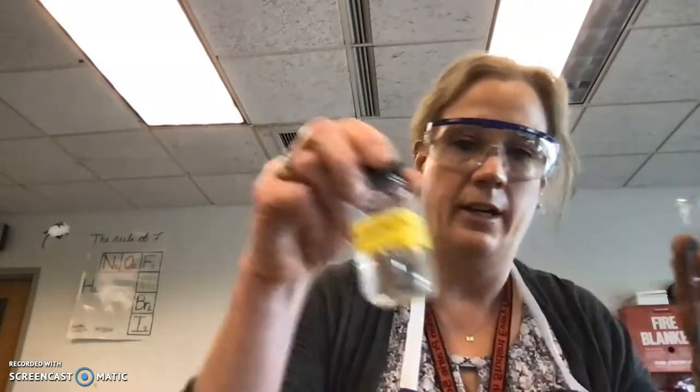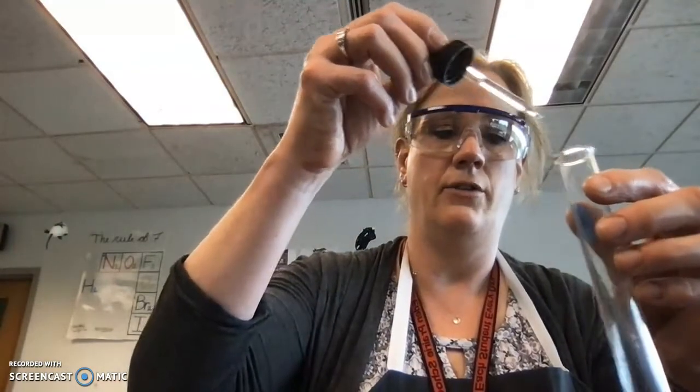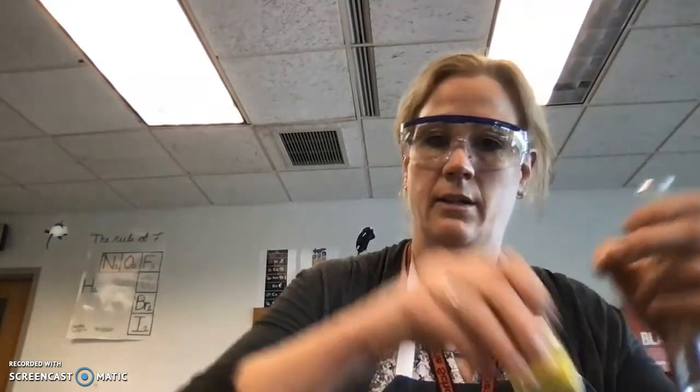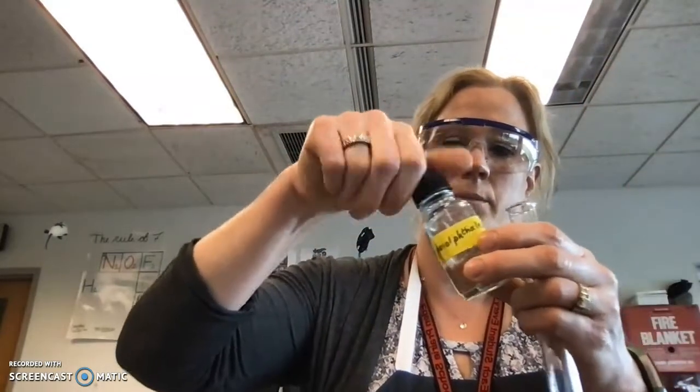So, first off, I have the 2 mils of 0.1 molar HCl, and then I'm going to add a chemical indicator, which is called phenolphthalein. Chemical indicators change colors depending on the pH. This one will turn pink eventually. I'll put 2 drops in, but right now it doesn't do anything. It turns pink when it becomes neutral, essentially.